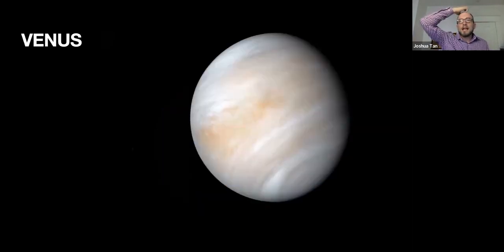The next planet we're going to investigate is Venus, the second planet from the sun. It's the hottest planet in our solar system, even though it's further away than Mercury, because it has a very thick atmosphere that keeps the temperature at the surface very, very high, close to 700 Kelvin, 900 Kelvin, depending on exactly where you are.